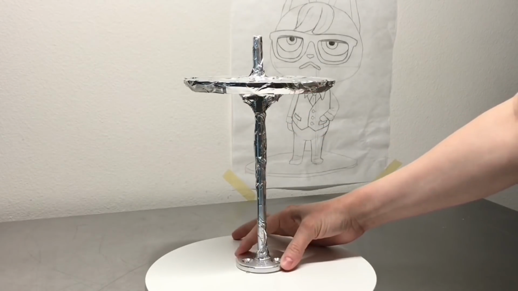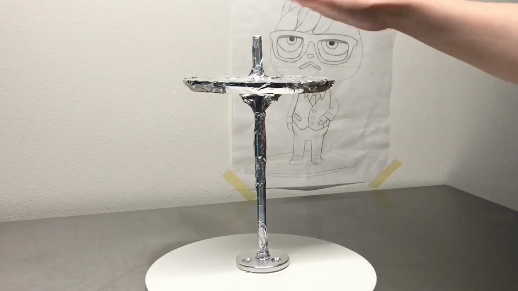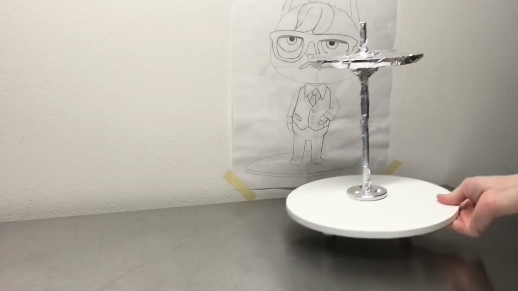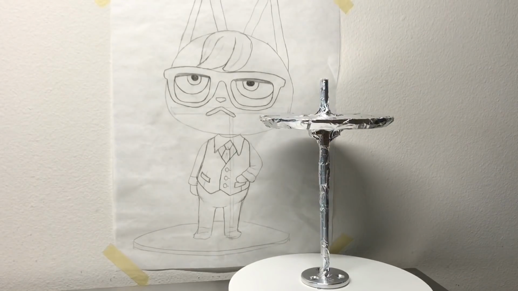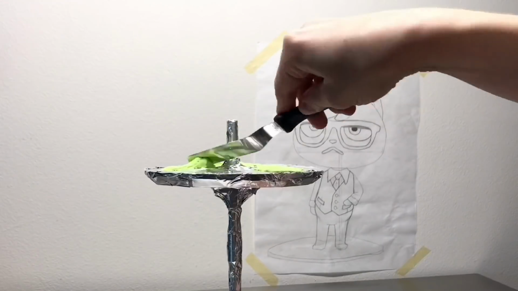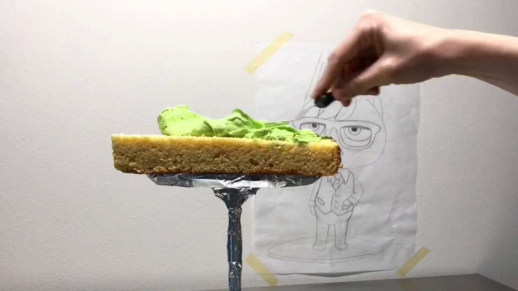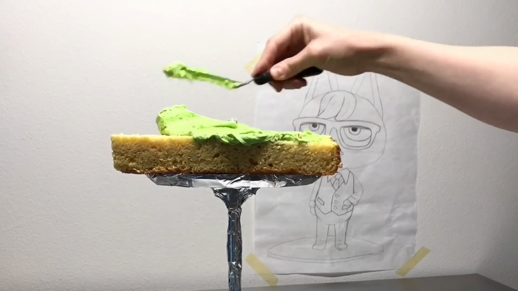I'm starting out with a white cake board that has a rod going through the center that supports a top cake board. That top cake board is going to support Raymond's head. Next I go in and I stack the cake. In between each layer of cake is a layer of buttercream.